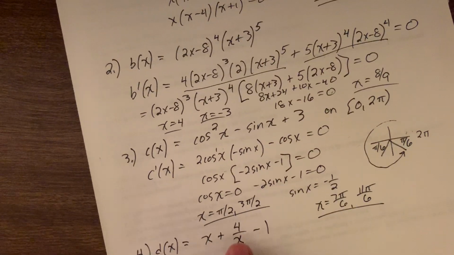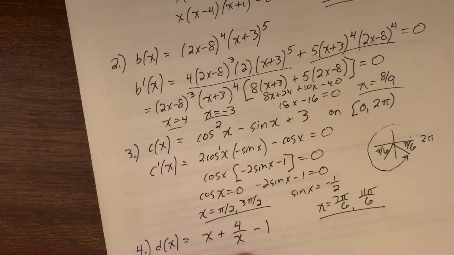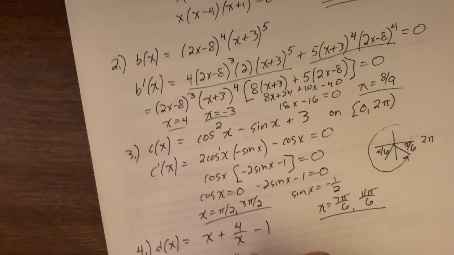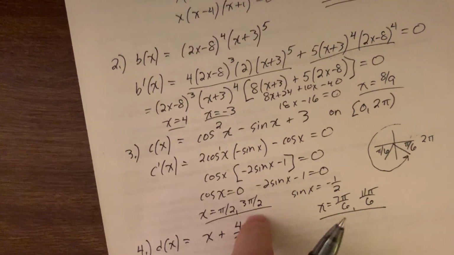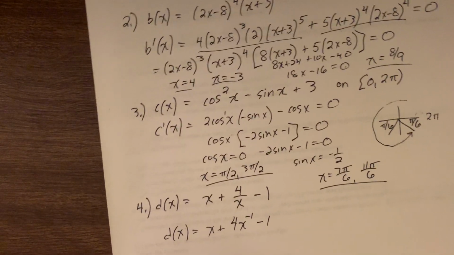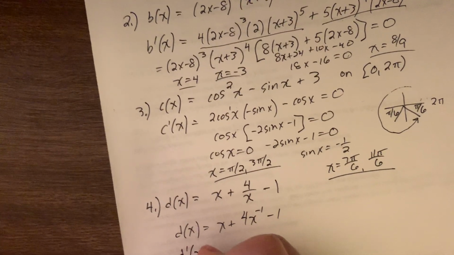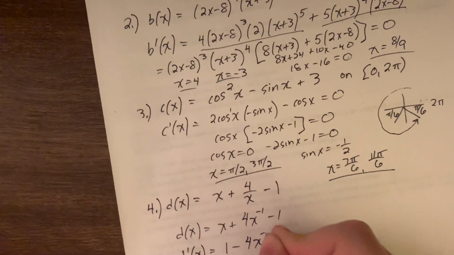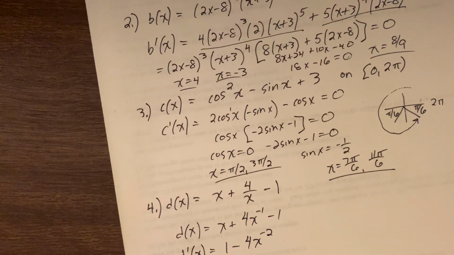Last problem. Looking at D, the derivative doesn't look that fancy, but just to realize I do need a little bit of a rewrite here. Just bring the x into the numerator. So now I could take a simple derivative, 1 minus 4x to the minus 2 minus 0.